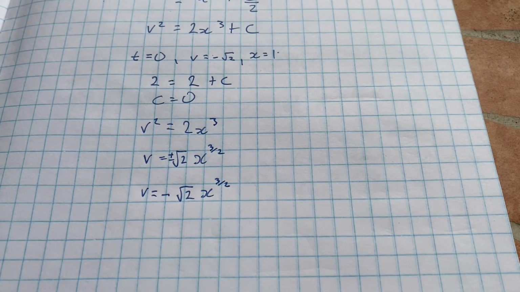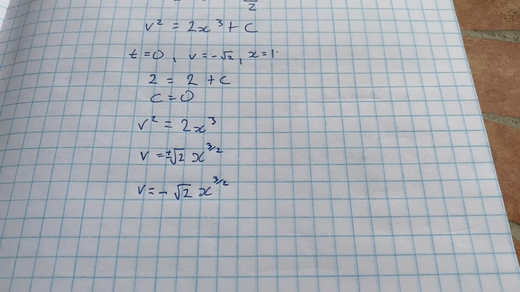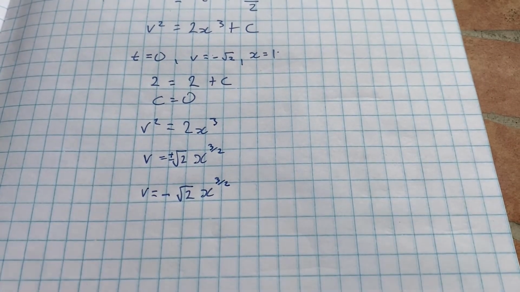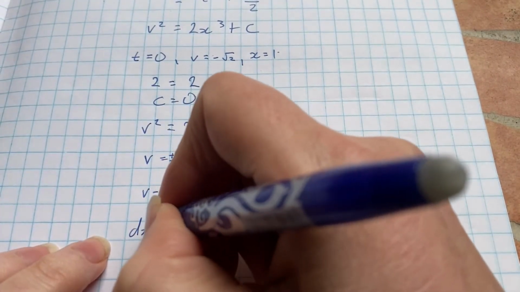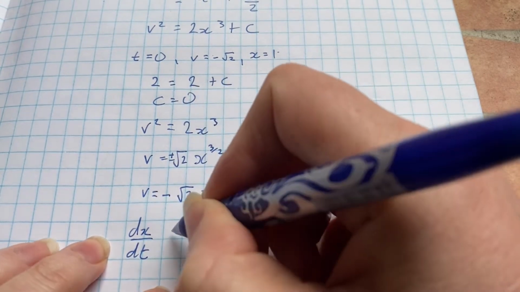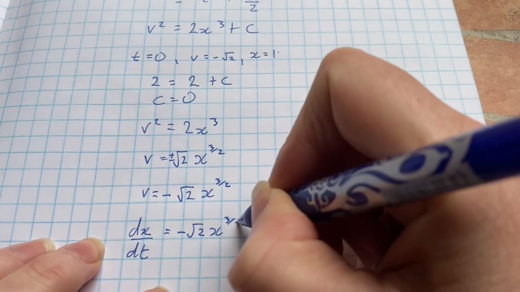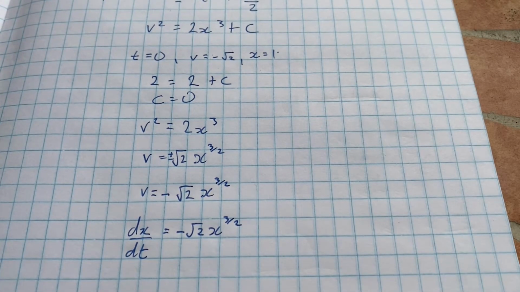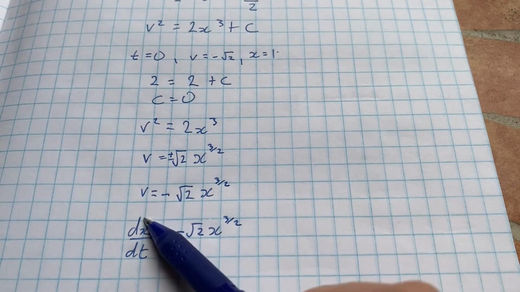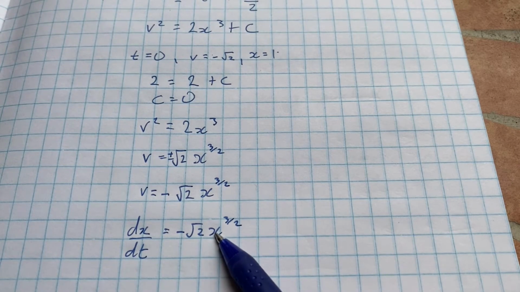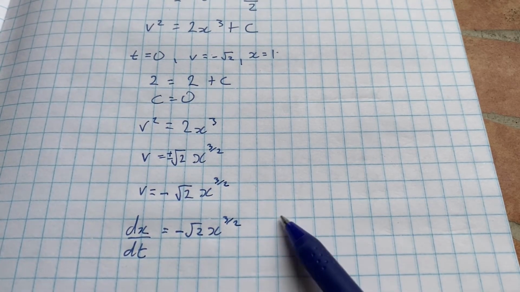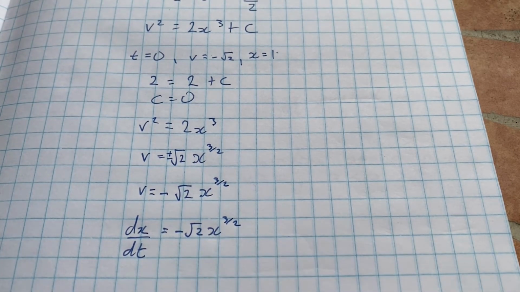Okay, so the question asked us to find x. So we now need to think about what v is in terms of x. And v is the same as dx/dt. Now, again, we've got different variables here. We've got dx/dt, and we've got an x on this side. Bringing the dt up, we're still going to have x and dt, and that doesn't work.